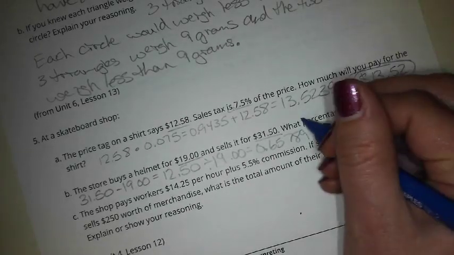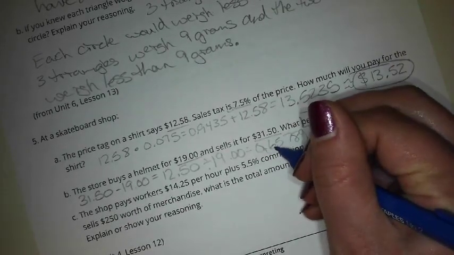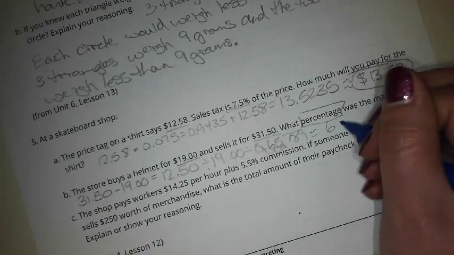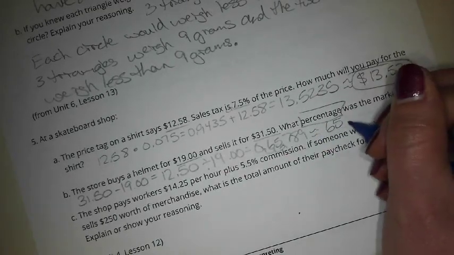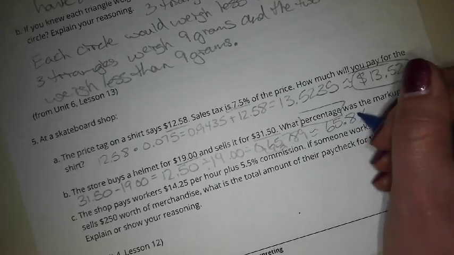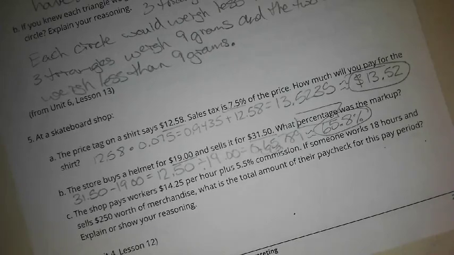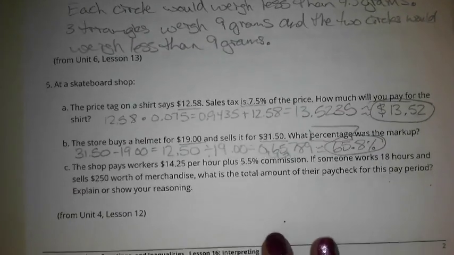Now I want a percent, so I'm moving this decimal 2 places to the right. So the percent would be approximately 65.8%. You can even round that to 66% if you like.